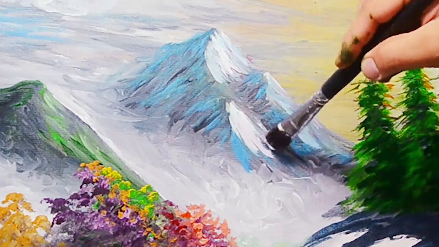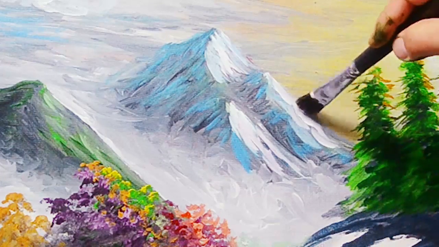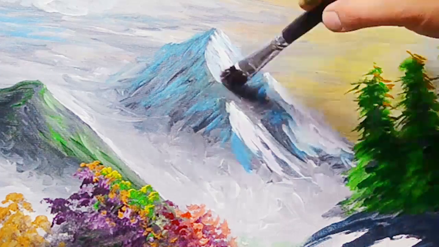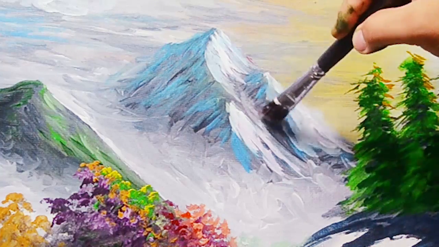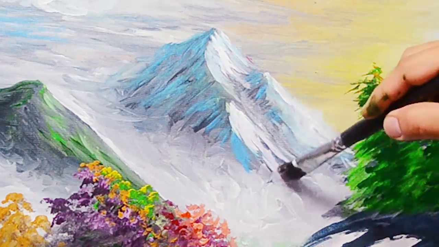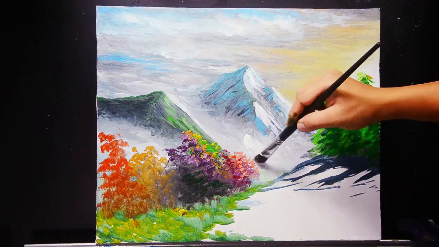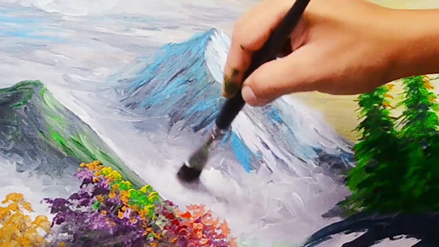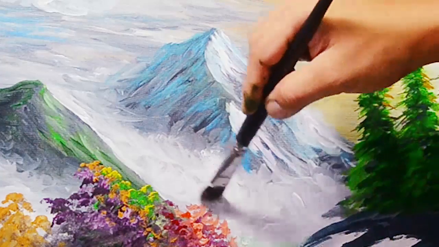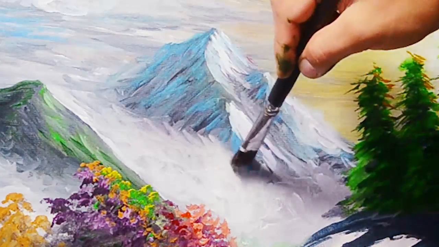Gonna blend this titanium white. Looking good. In this one at the very bottom, this mountain, in a circular type of brush strokes using the titanium white. Just blend also this color.